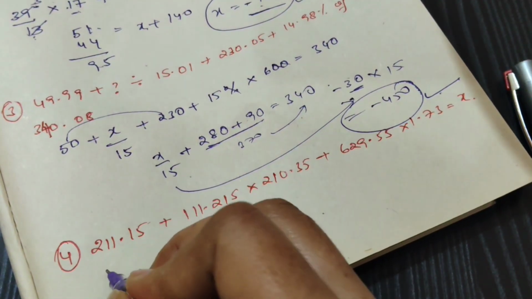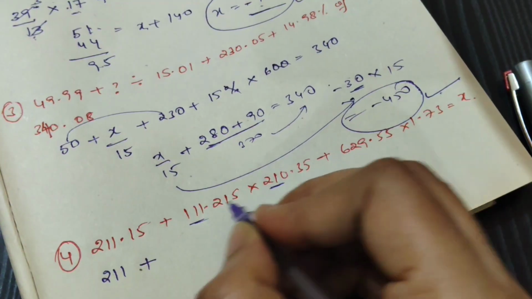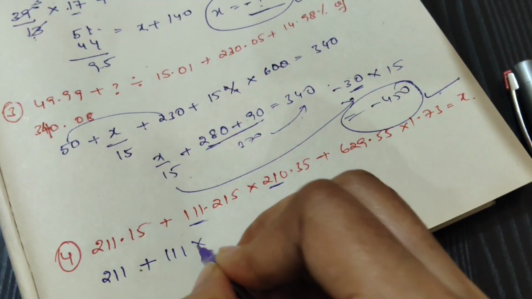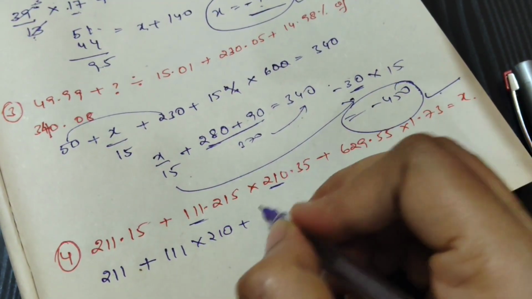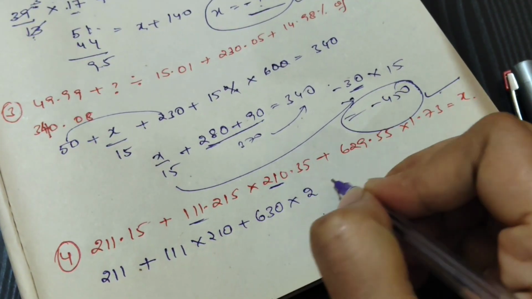Now 211 plus 111 into 210. I'm not taking the decimal, plus 629.5 means 630 into 1.7 means 2.